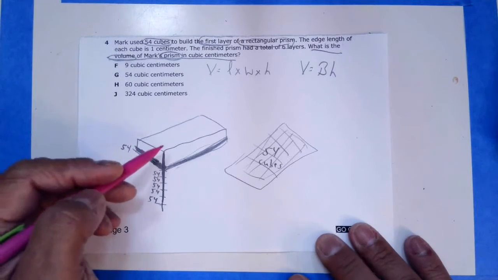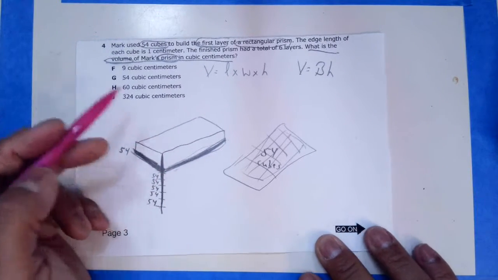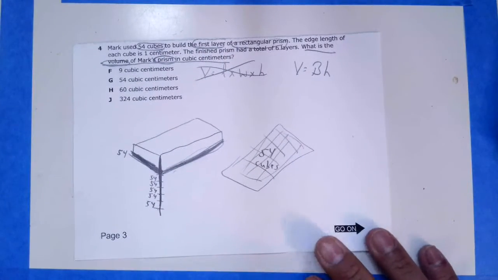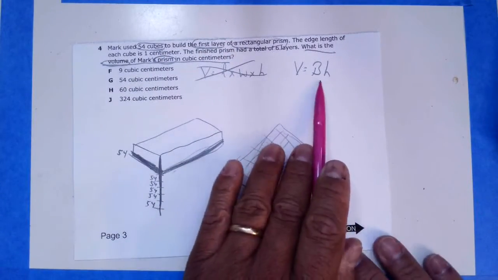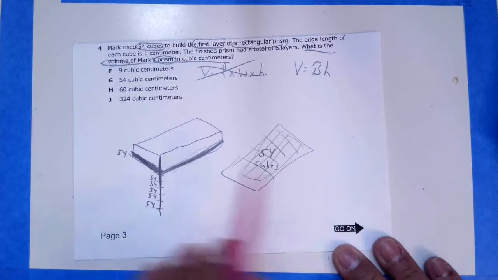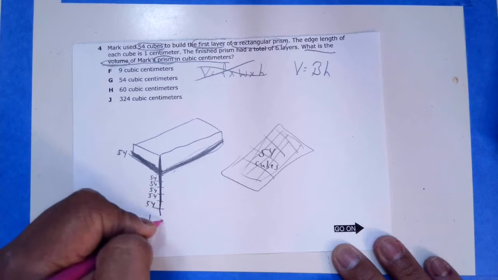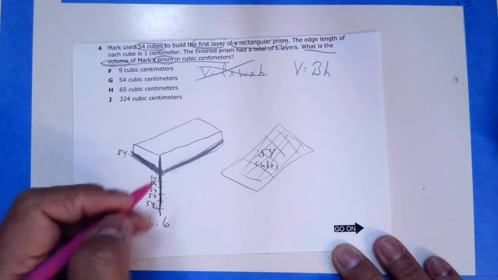Okay? We want to know what's the total volume. So actually, it would not be this one. It's going to be this one. Where I know it's not the area of a base, but the base has 54 cubes and the height is 6. Okay? Height is 6.